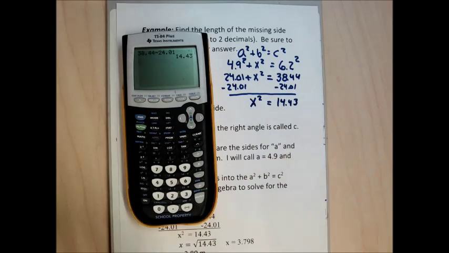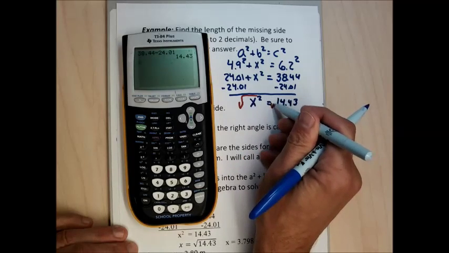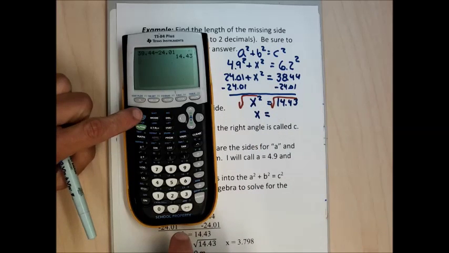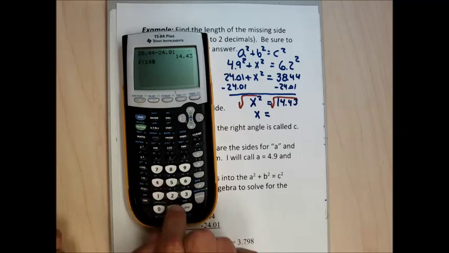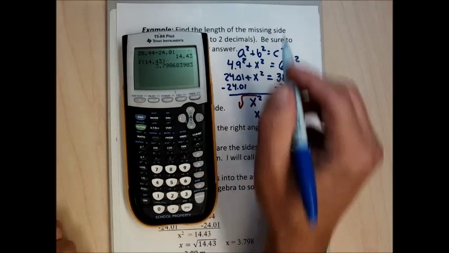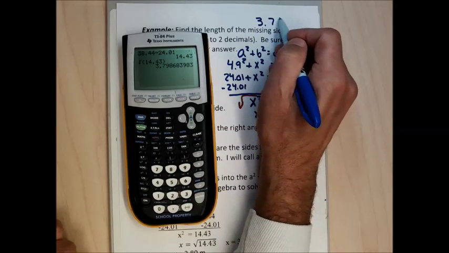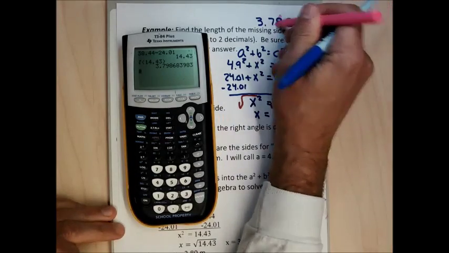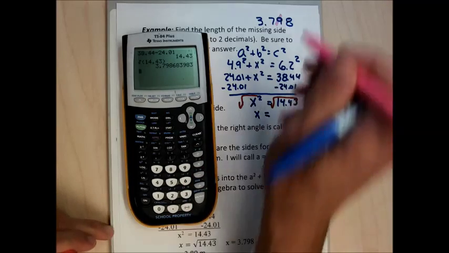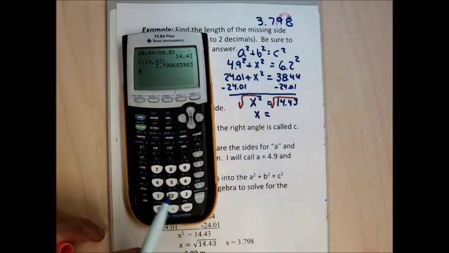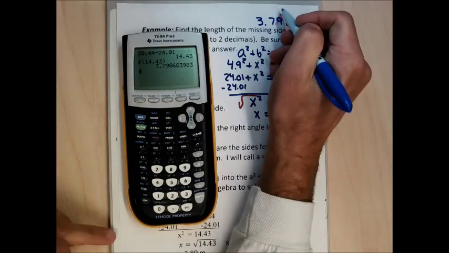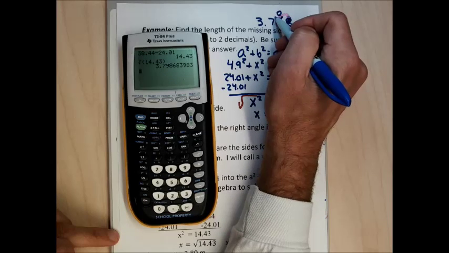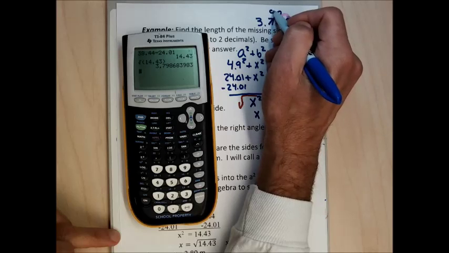And now I'm going to square root and round to 2 decimals. On the left-hand side, when I square root, I get x. On the right-hand side, I hit second and then the x squared key, and then I type my 14.43. And I see 3.798, and it's either going to be the case that this 9 is going to stay a 9 or it's going to round up to a 10. Because the number after the 9 is 8, which is 5 or bigger, I'm going to round the 9 up to a 10. So I'm not going to worry about this 8 in my answer. This 9 is going to round up to a 10. I'm going to carry the 1 over from the 10 and round the 7 up to an 8.